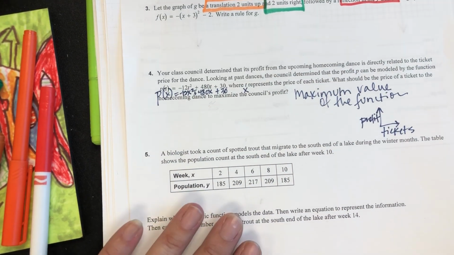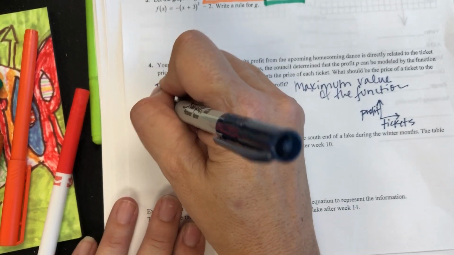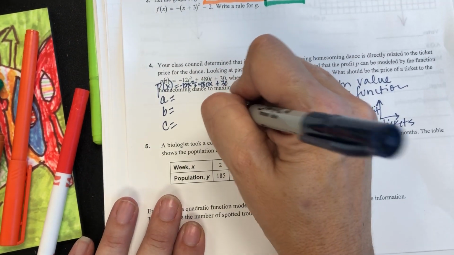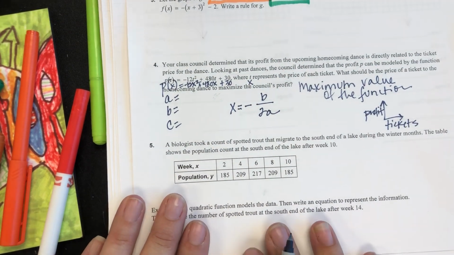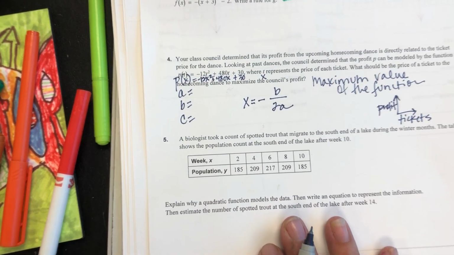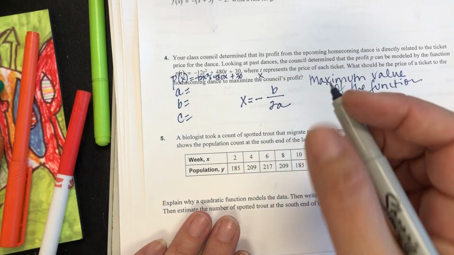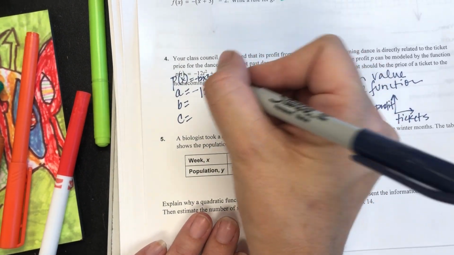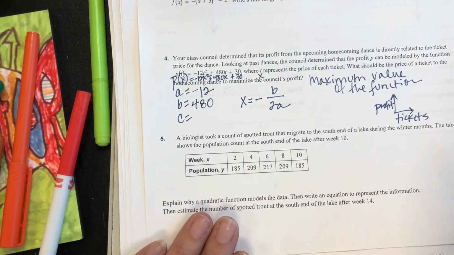I just have to find out what's the maximum number of tickets, and I can find that maximum in standard form if I identify my A, B, and C values and use the idea that the X value of the vertex is the opposite of B over 2A. So since this is in standard form, I'm looking for you guys to go find this maximum X or T using this formula. Go ahead. I just rewrote it and put X's in place of T. My A is negative 12, my B is 480, my C is 30.